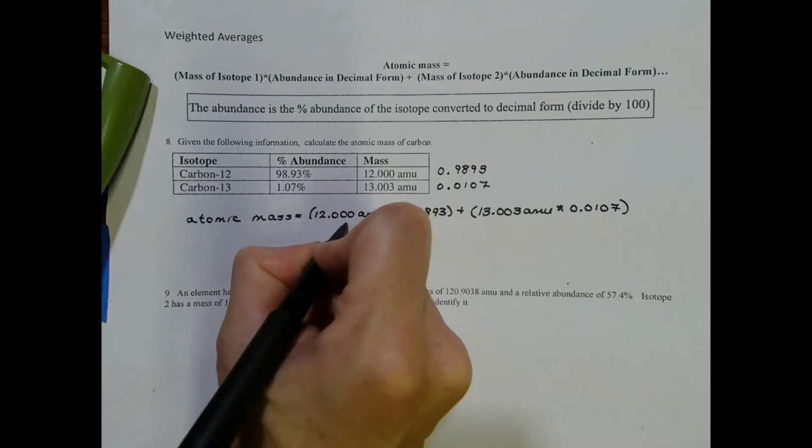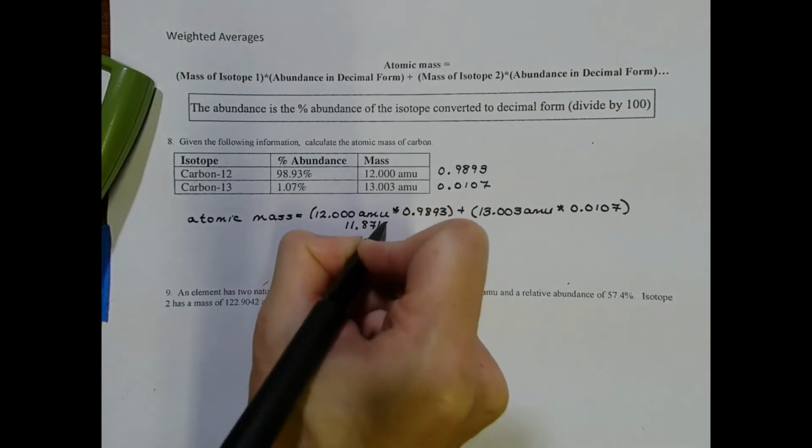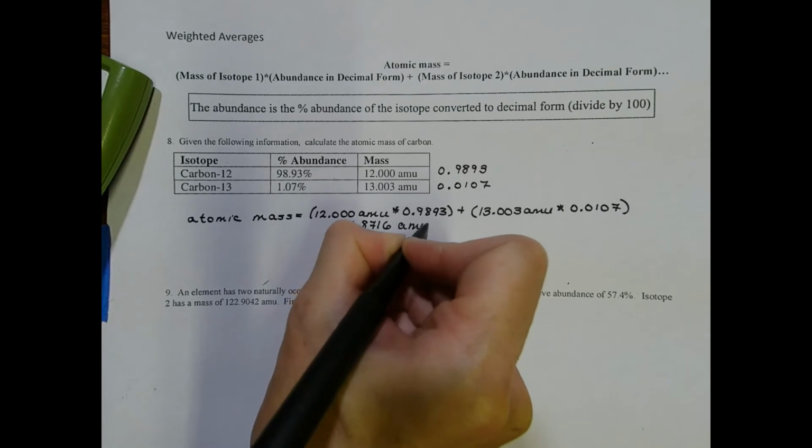I'm going to do this problem in 2 steps so that we can analyze the Sig Figs. So first I'm going to do 12.000 times the 0.9893, and I'm going to write down the whole number. So I'm getting 11.8716 AMU.